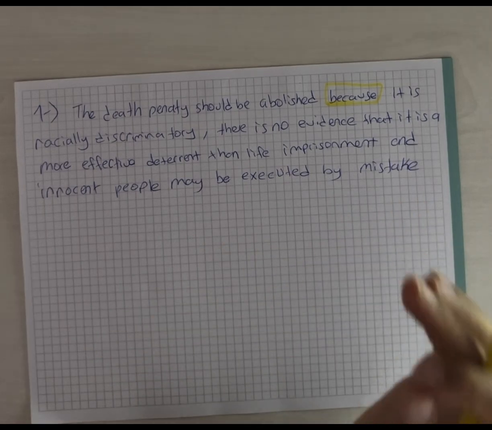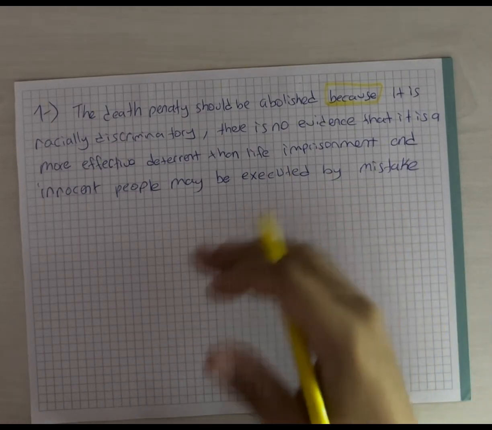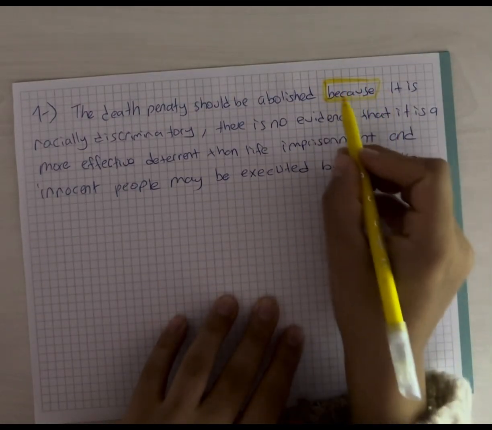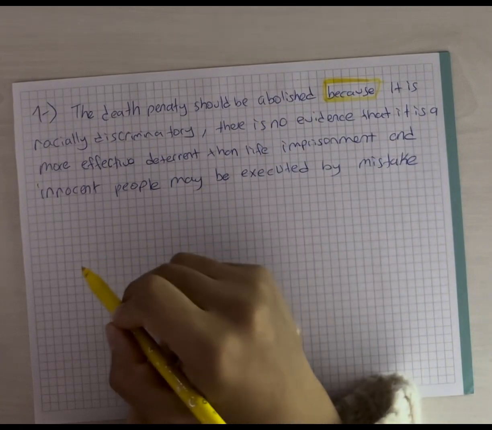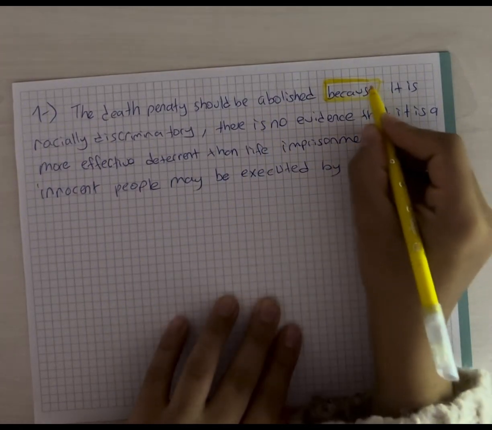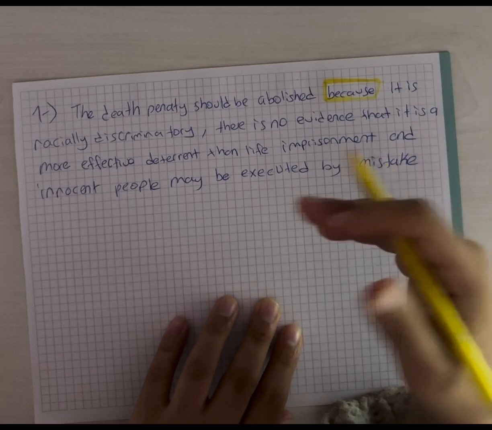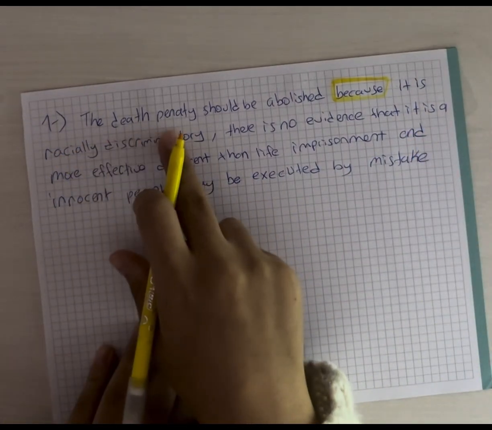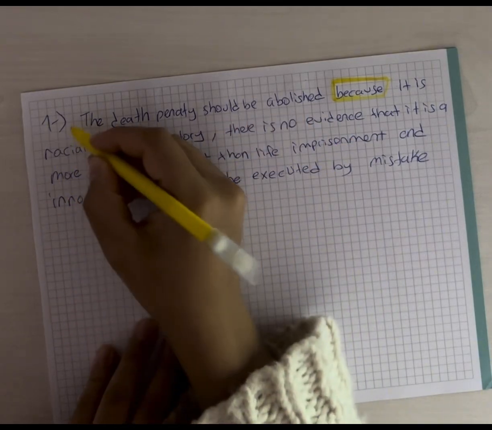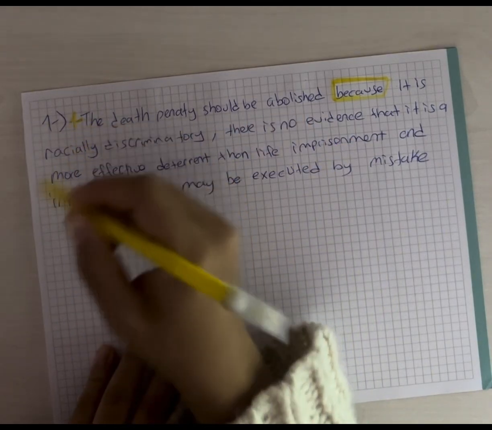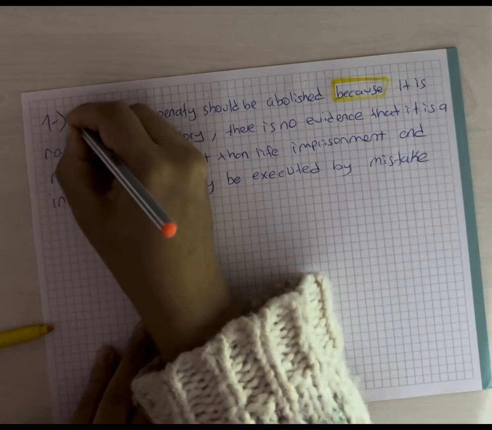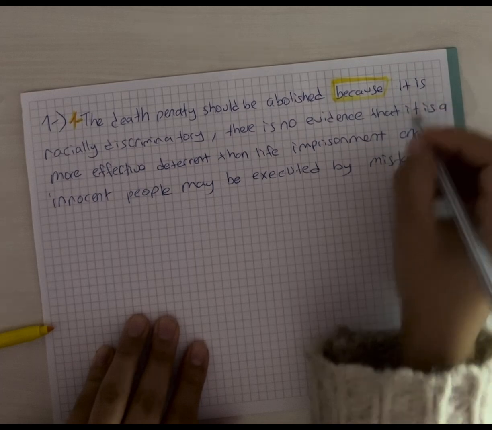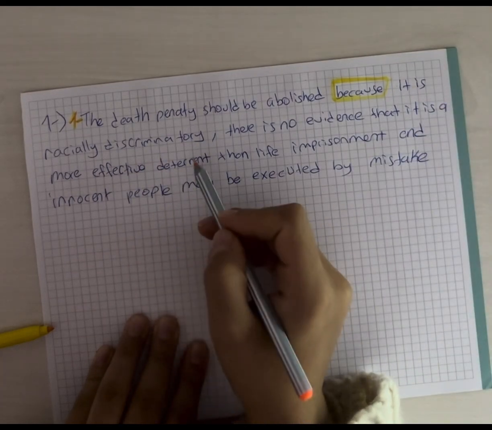First step, find and highlight premise and conclusion indicators. Because is an indicator, and then give a number to each argument. First argument, the death penalty should be abolished. This is the first argument. It's racially discriminatory.